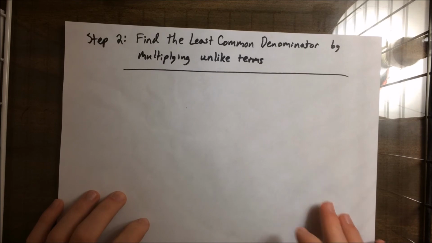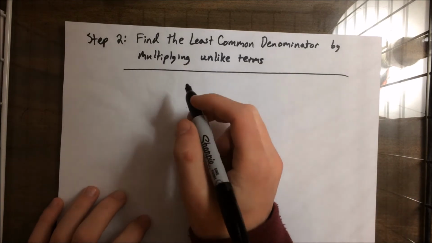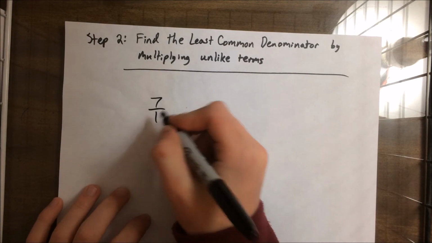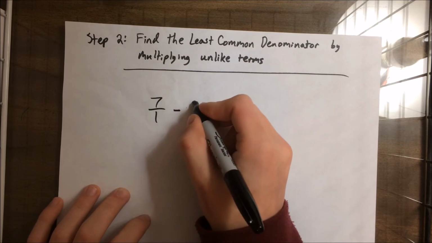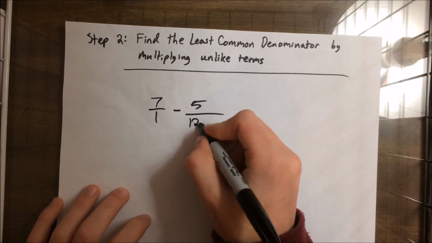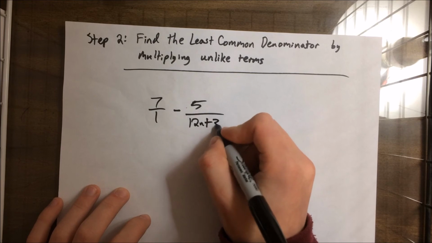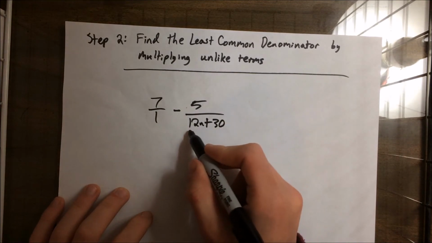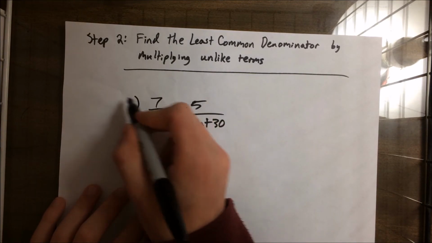So step 2 is to find the least common denominator by multiplying the unlike terms just as before. So 7 over 1 minus 5 over 12n plus 30. So 12n plus 30 is really the unlike term.